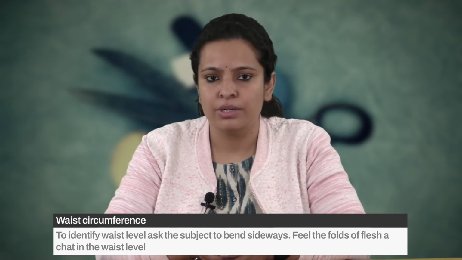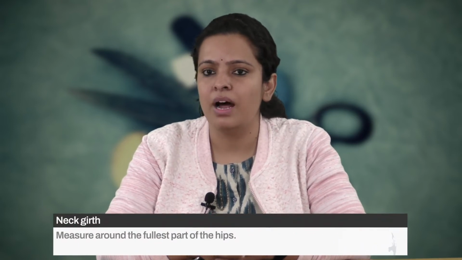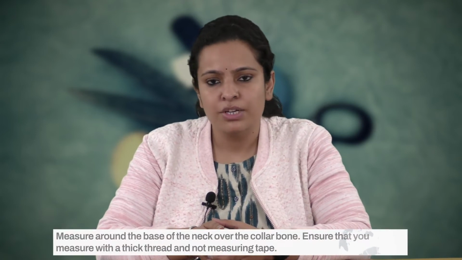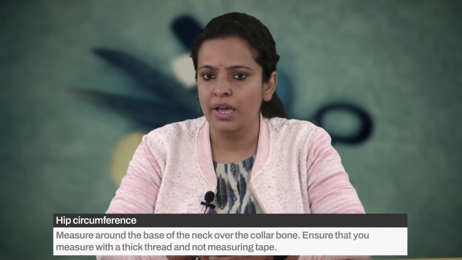Then, under the girth measurement, we also take the hip circumference, which is measured around the fullest part of the hip area of the body. The fourth girth measurement is the neck girth. It is measured around the base of the neck, covering the collarbone.